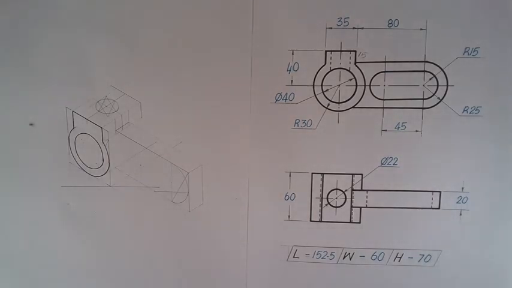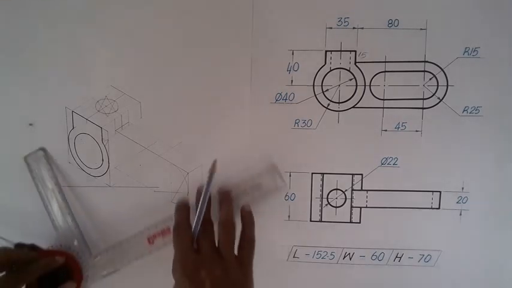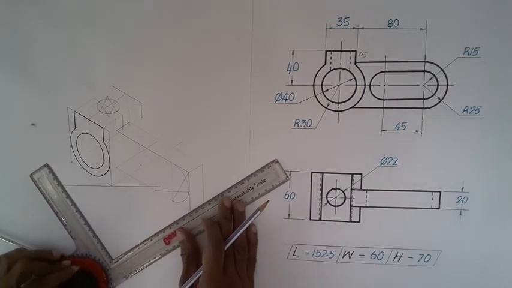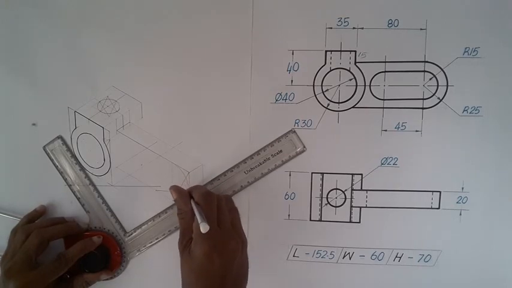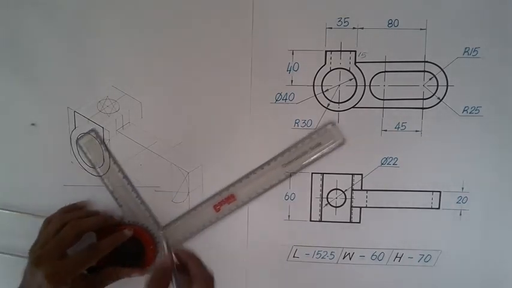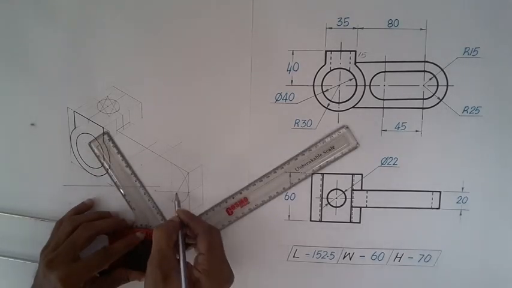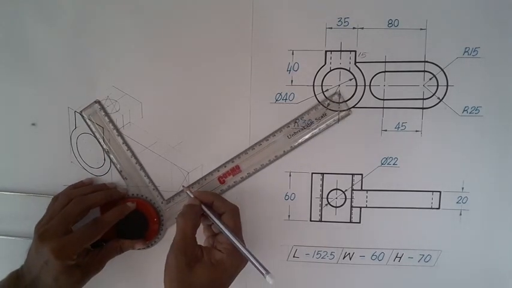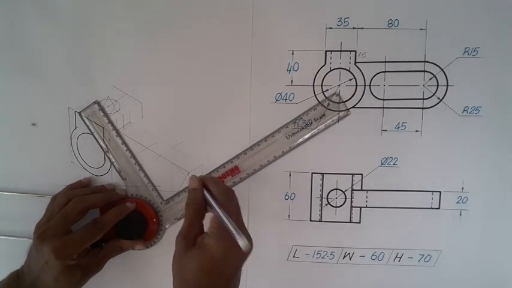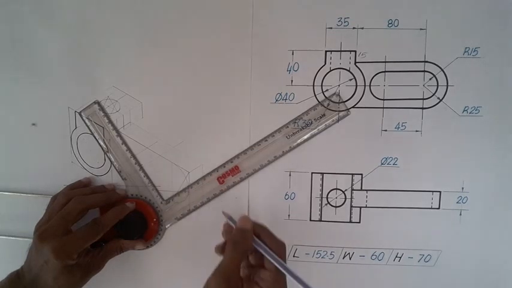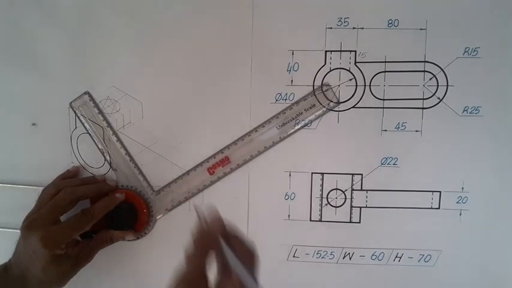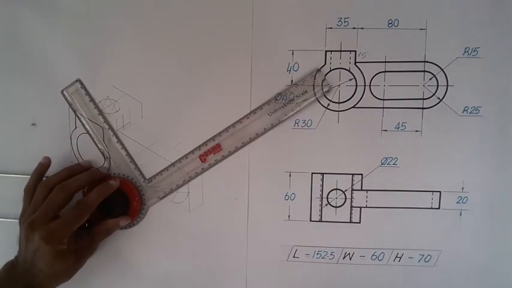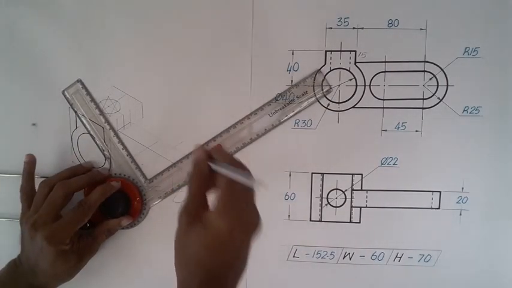The same details can be shifted to the other plane also. I am drawing the reference points and I am shifting the center by 20 mm. I am shifting both the centers by 20 mm.